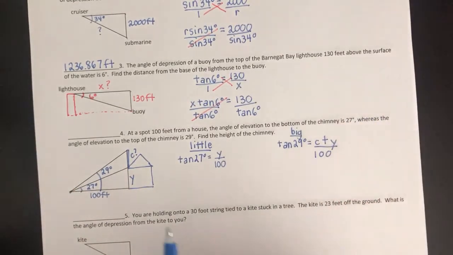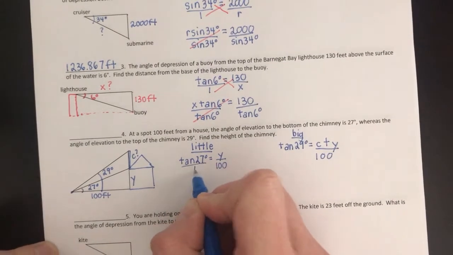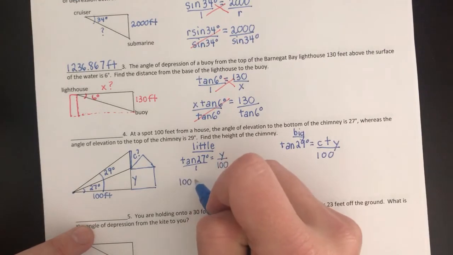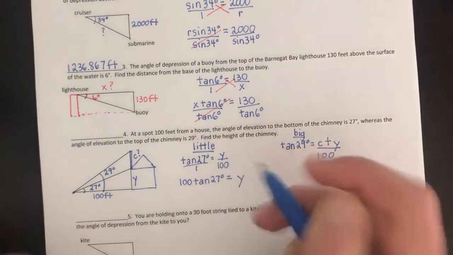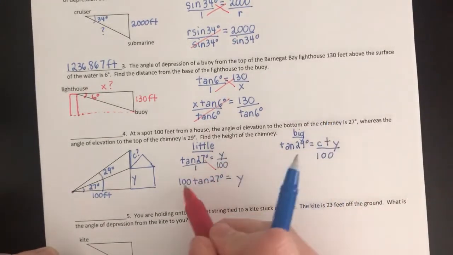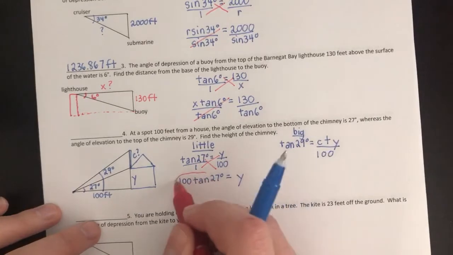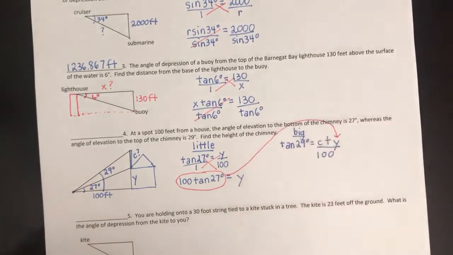Here we can use the substitution method. Solve for this variable here, so get y by itself. Again, cross multiply, so 100 tangent 27 degrees equals y. Now that I've got y completely by itself, I can substitute that in for y into this equation.